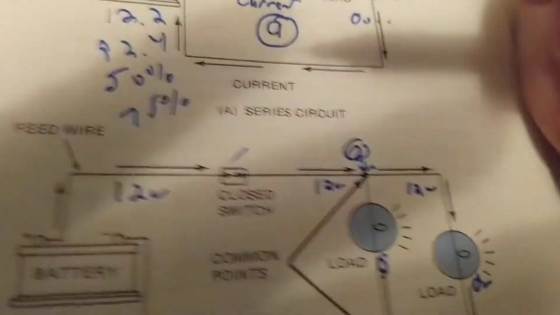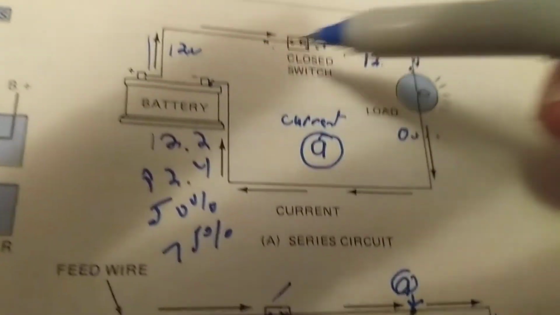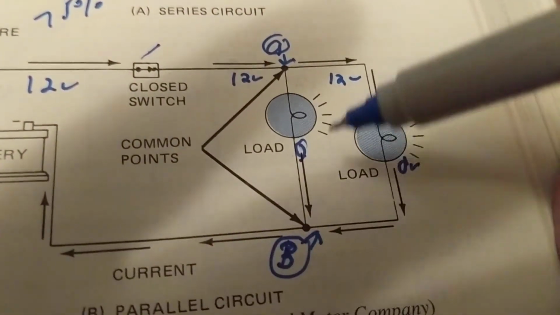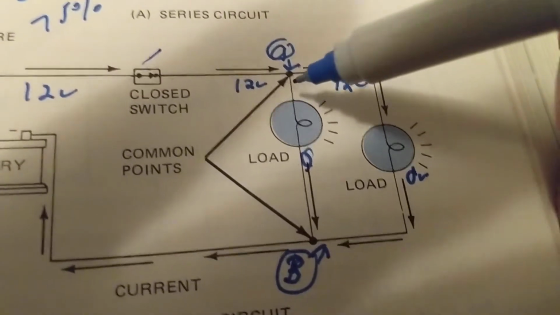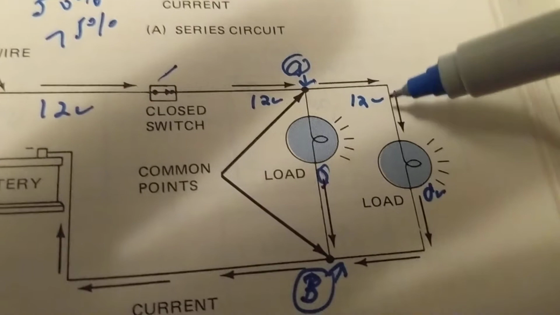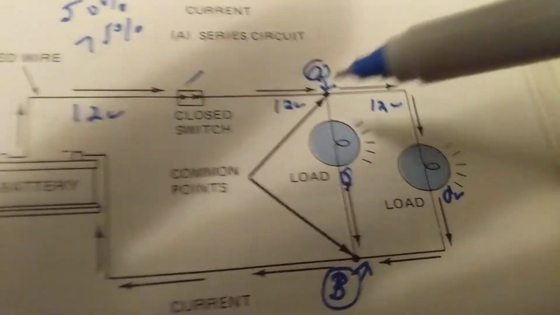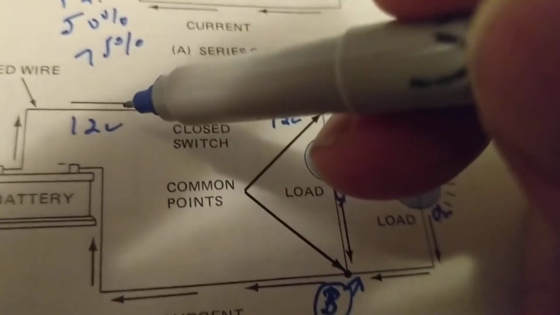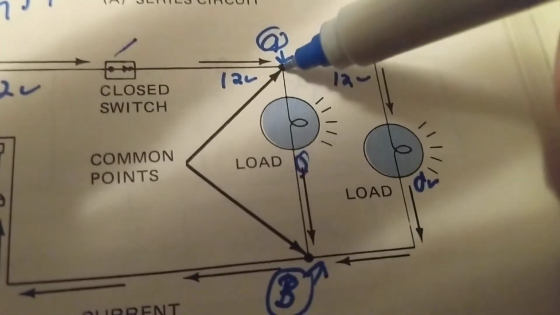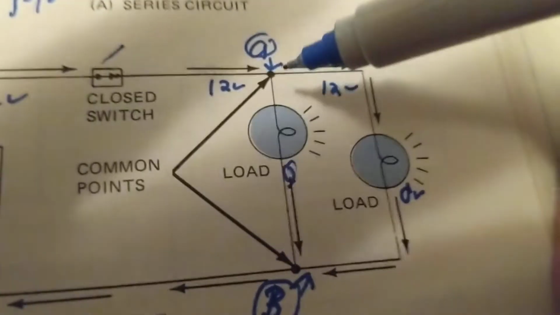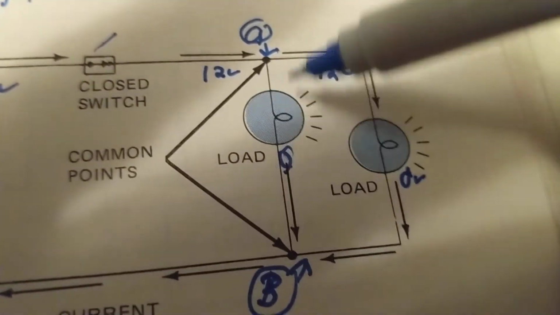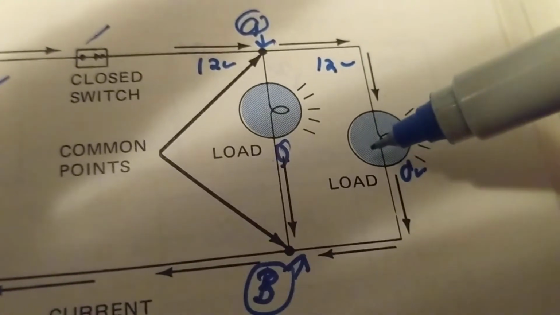Fine. Let's look at what's the difference between the current. The current we said before has one path. How many paths do we have for current to flow, to divide? We have 2 paths. So now the current over here and the current over here will split. The current is going out of the battery terminal, through the switch, the other side of the switch. When it comes to this point, it says, okay, I have two paths I can take. I'm going to take a path this way. I'm going to take a path this way.